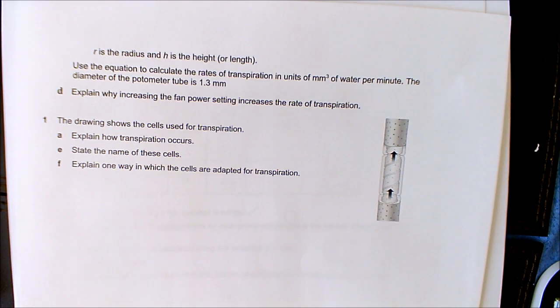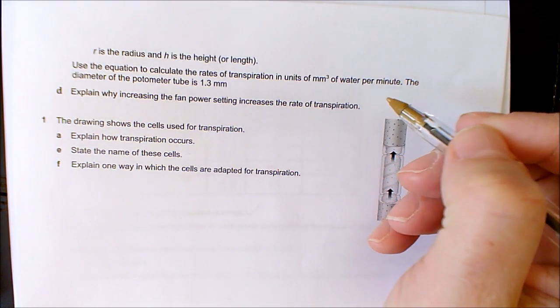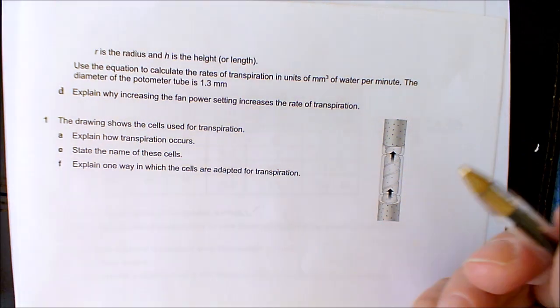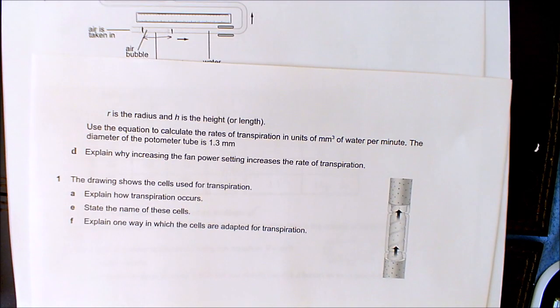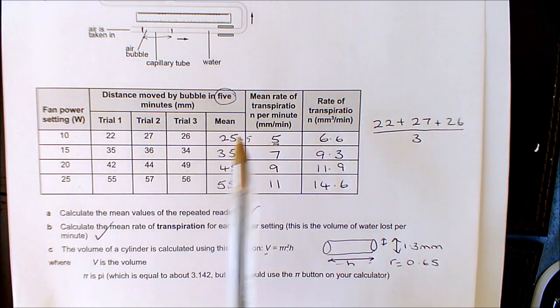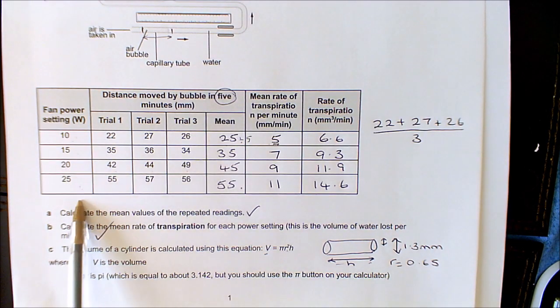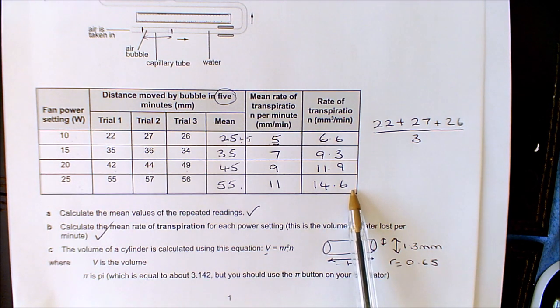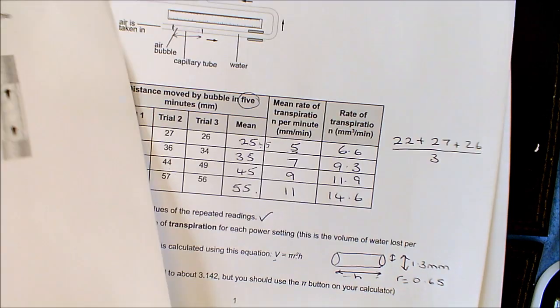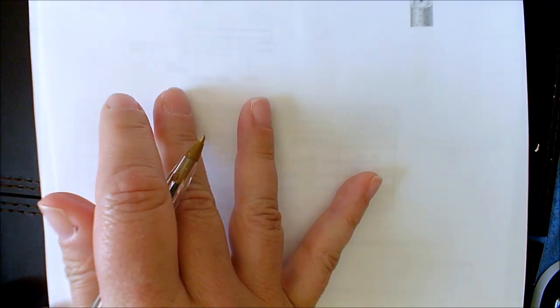Okay, so then it says explain why increasing the fan power setting increases the rate of transpiration. Well, let's just check our results to show that. Yeah, if we increase the fan power, our rate of transpiration, millimetres cubed per minute, is increasing. So why is that happening? Okay, so I'm going to just put my answer just down here.